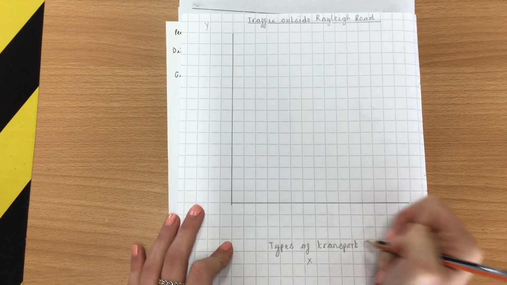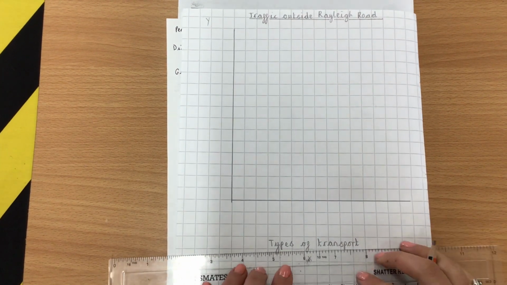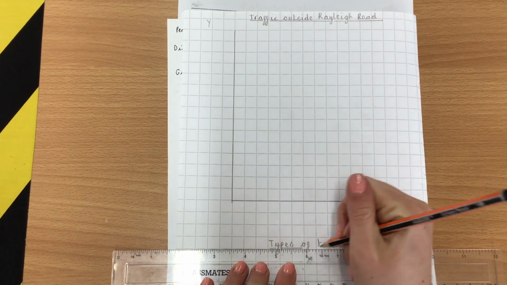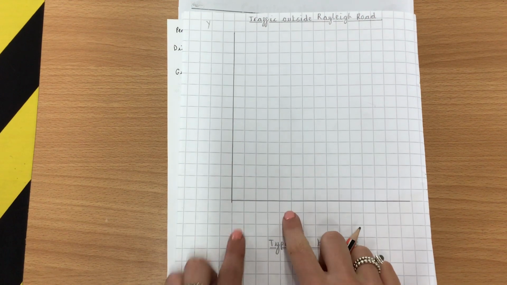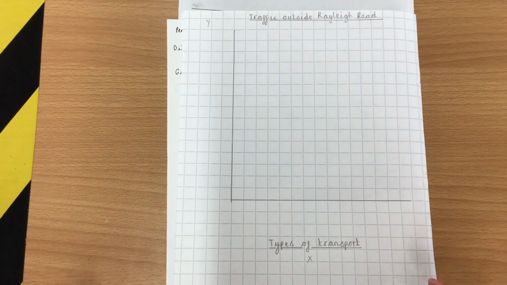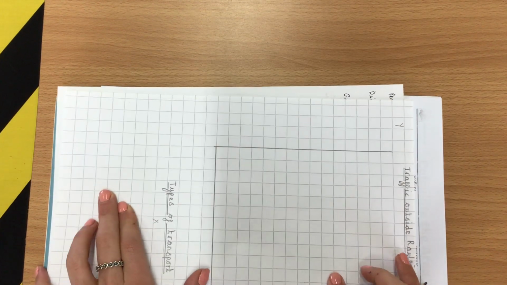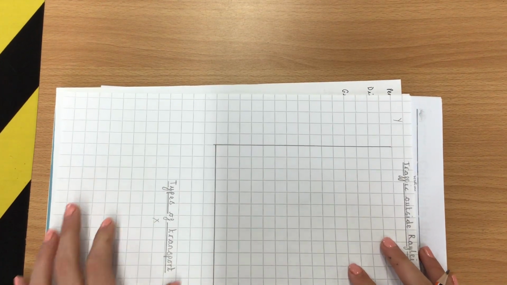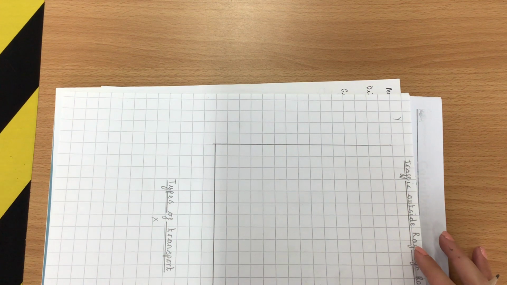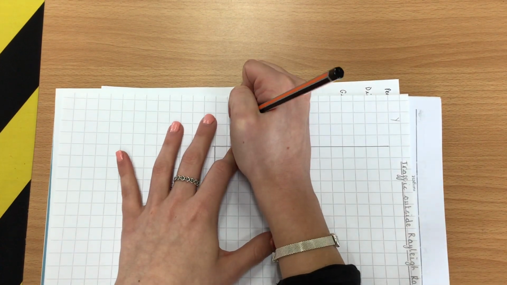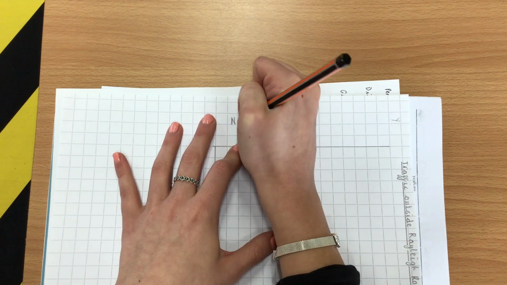And again, I'm going to underline it with a ruler so that it's really clear for whoever reads my bar chart. So along the x-axis, it will tell you the types of transport, the types of vehicles. Now for my y-axis, I'm going to twist it round so that my handwriting is still very neat. I'm now going to think about the total that I saw, so the numbers recorded, I'm going to call this one. So the numbers recorded, so the numbers of vehicles recorded.